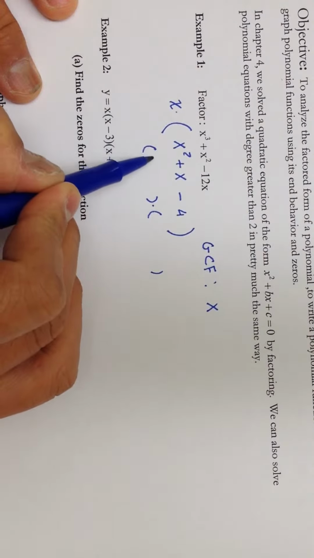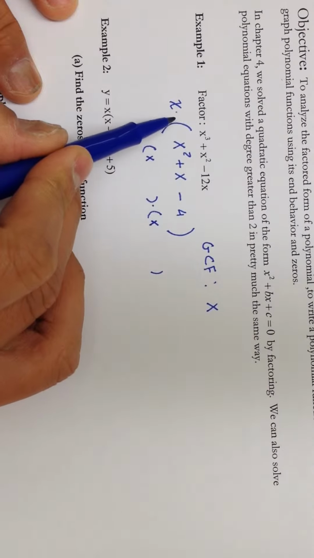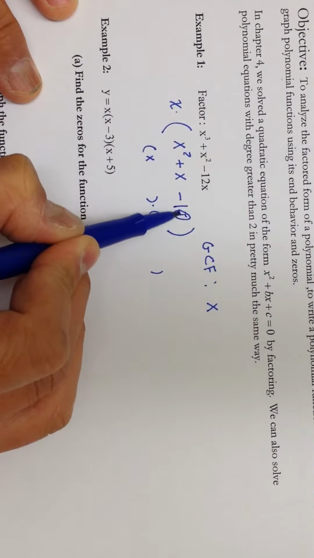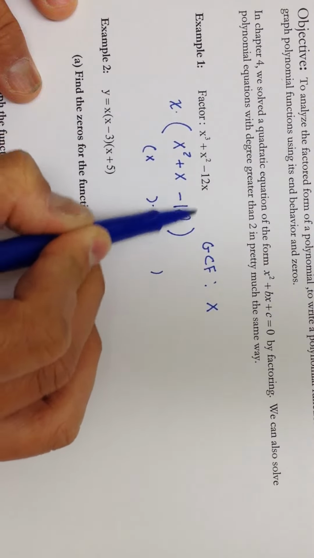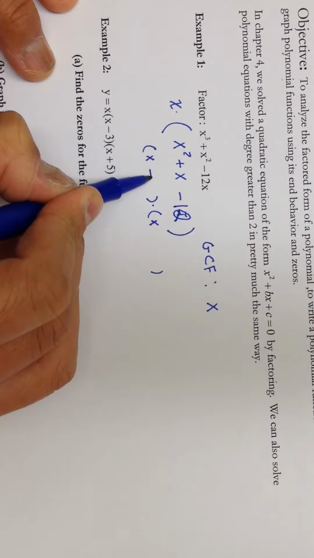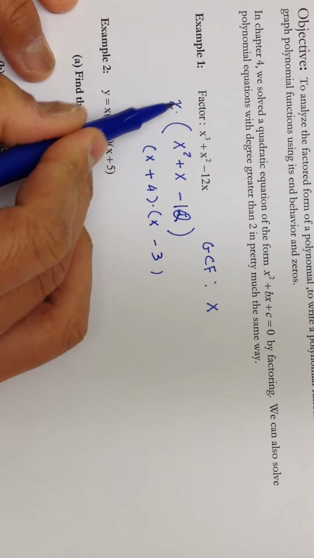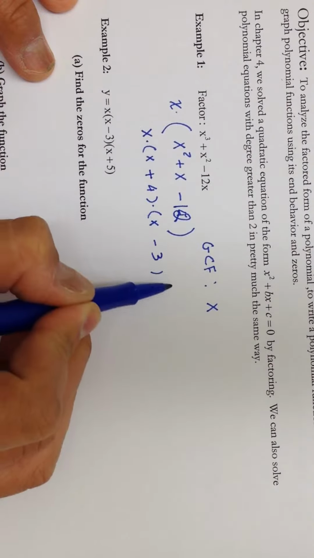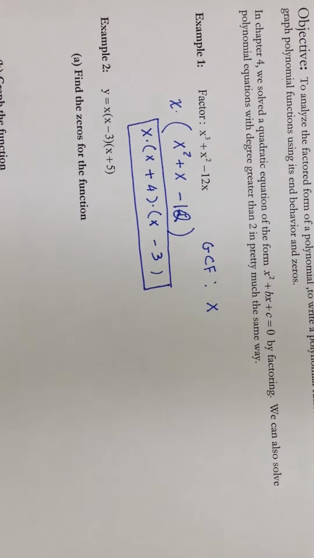Put the x squared in the top, ask yourself what two numbers multiply to give you negative 12, but added together give you 1. Turns out that 4 and negative 3 will do the trick. So bring the x down, and guess what? You have factored a polynomial. Alright? Okay, great. Let's move on.